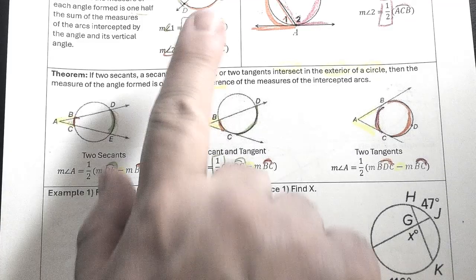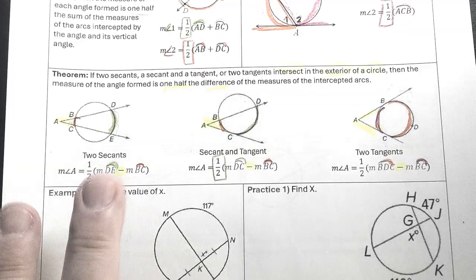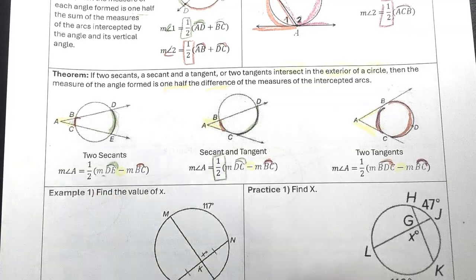So inside means we add and divide by 2 or multiply by half. Outside means that we subtract and divide by 2. So let's get busy. This should be a very quick one.